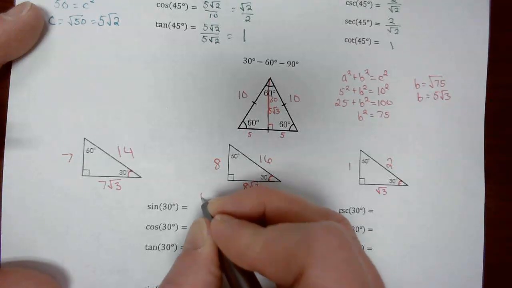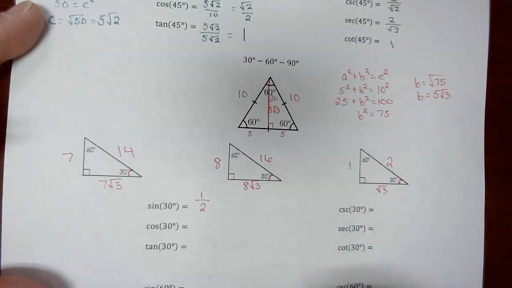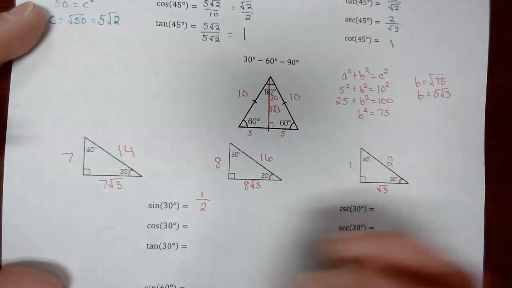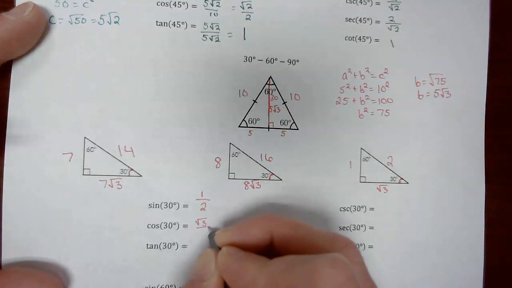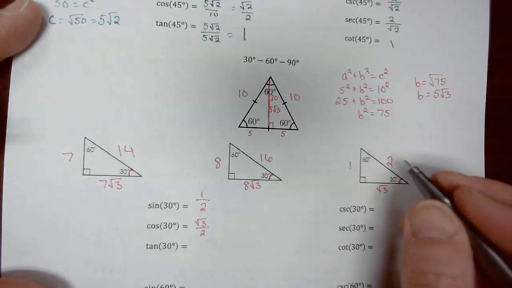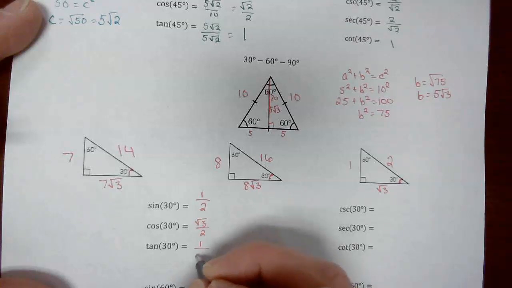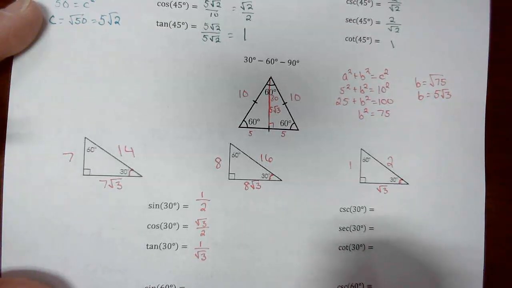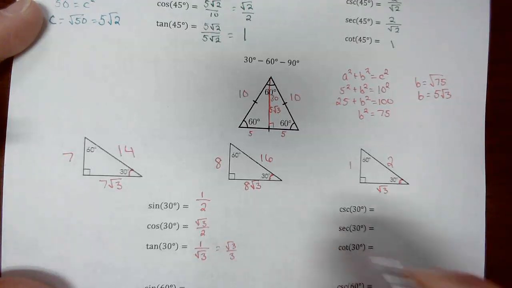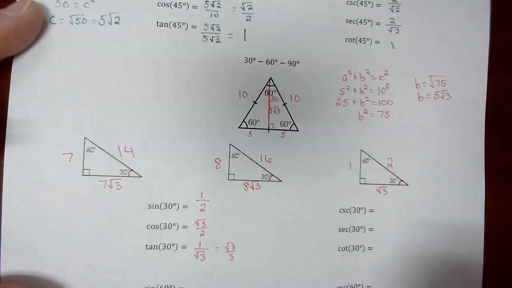It's going to be the same ratio every time. Cosine of 30 degrees, square root of 3 over 2. And tangent would be 1 over the square root of 3. Or that actually simplifies to square root of 3 over 3, but whichever way is fine with me.